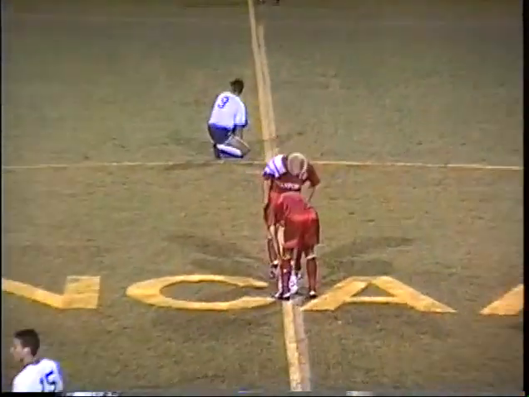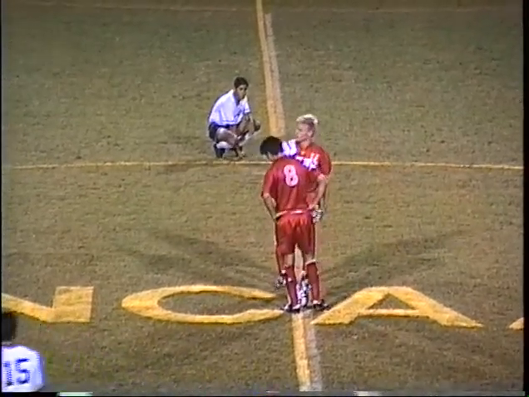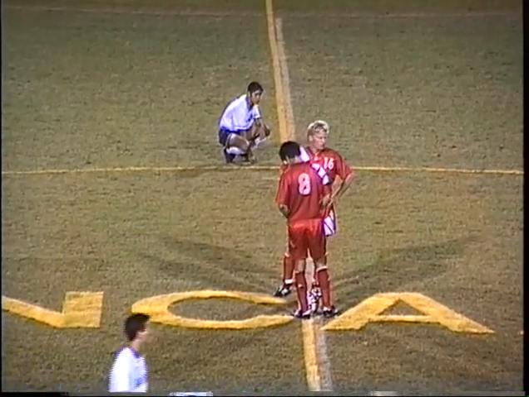USD made it in the Western region. They were ranked number 4 in the West region. They were ranked, depending on the poll you read, 14th or 16th nationally. That's an all-time high for the Toreros.